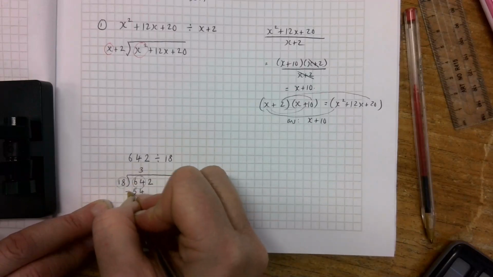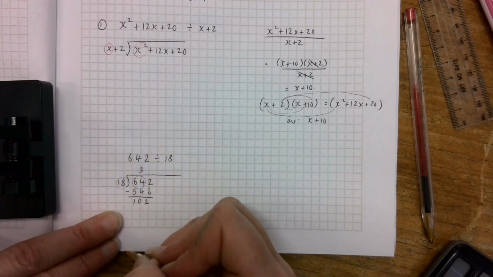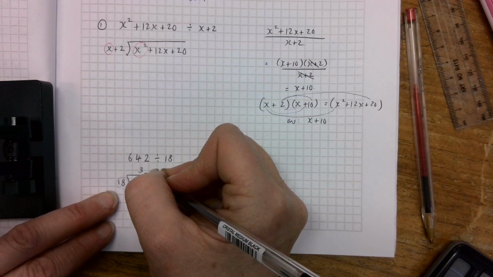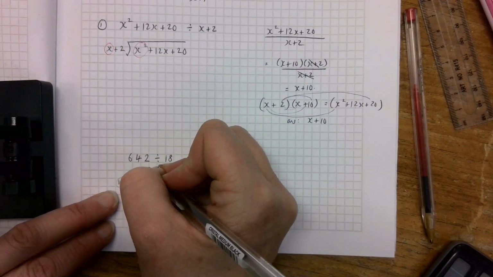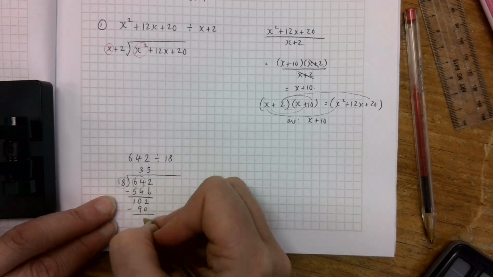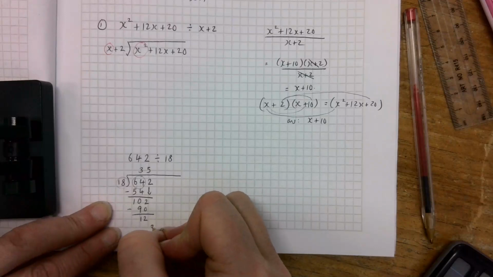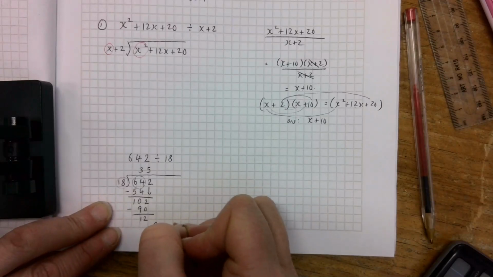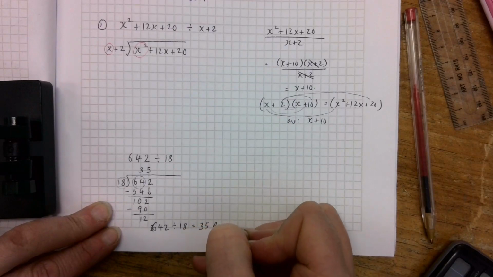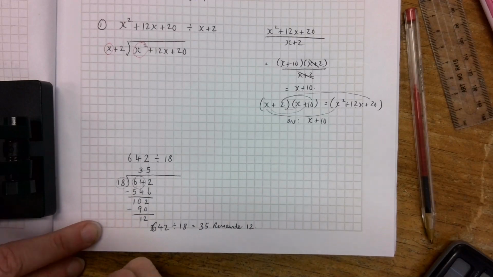I'd subtract that, I'd get 10, I'd bring down the 2, 18 goes into 102, let's see, does it go in 6? No, it goes in 5 times, so I'd say 5 by 18 is 90, I'd subtract, I'd get 12, and what I'd say is that 642 divided by 18 equals 35, remainder 12. Do you remember that? So that's the kind of idea we're going to do.